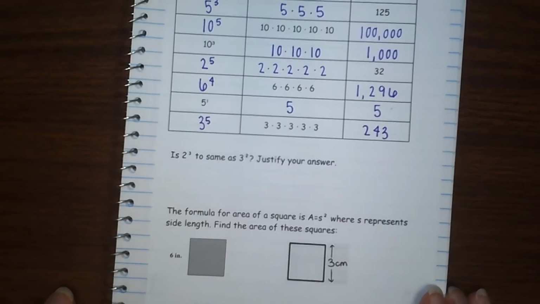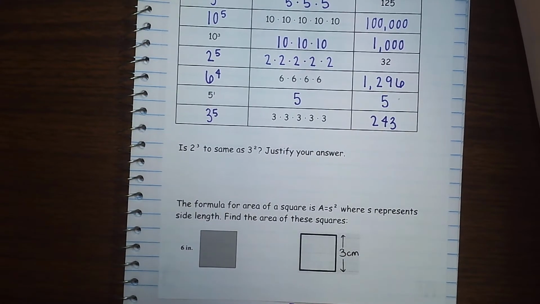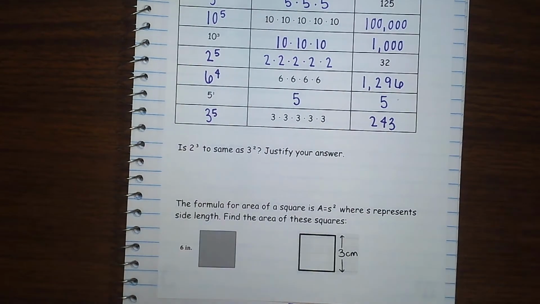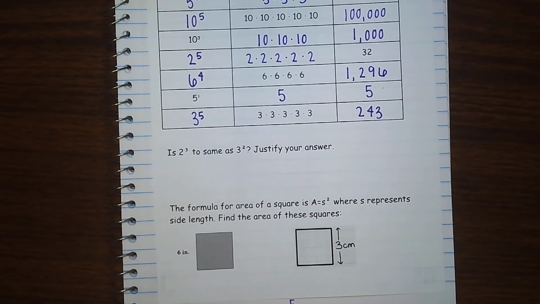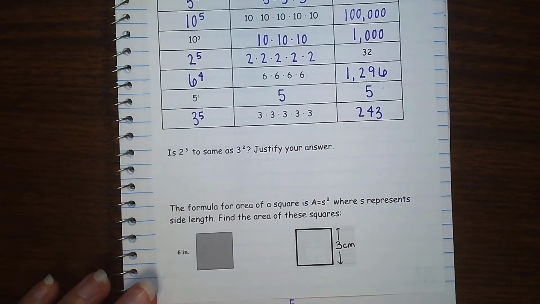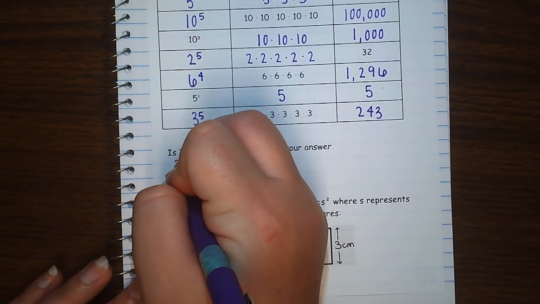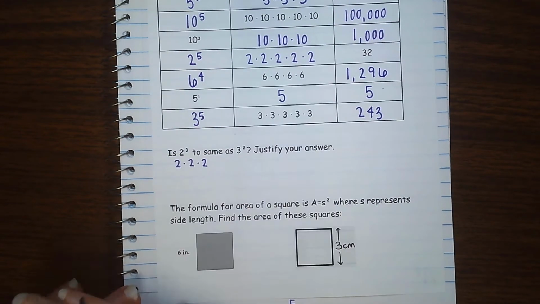Okay, next we have 2 cubed. Is 2 cubed the same as 3 squared? Justify your answer. Okay, so I want you to think about this. What does 2 cubed actually mean? 2 cubed means 2 times 2 times 2.